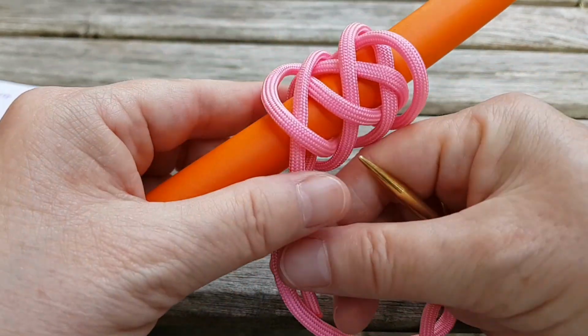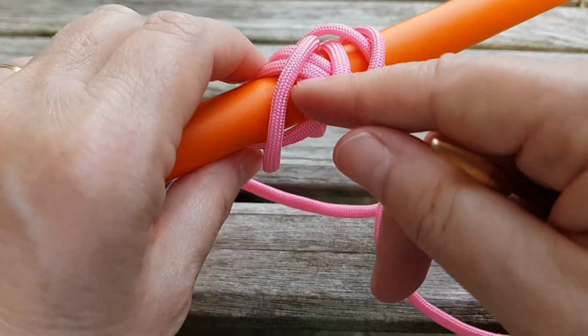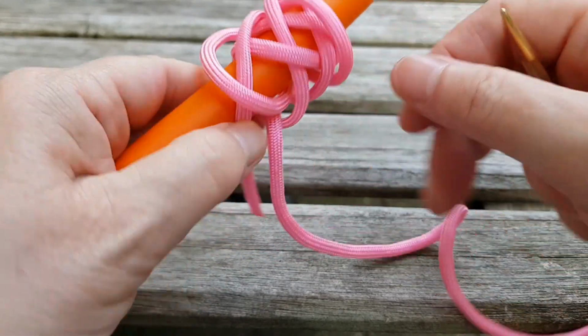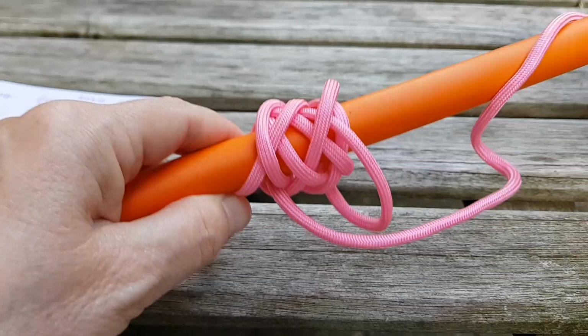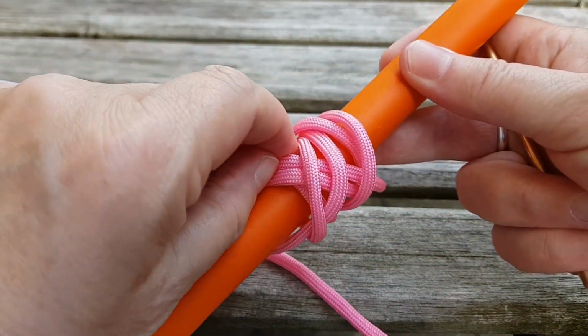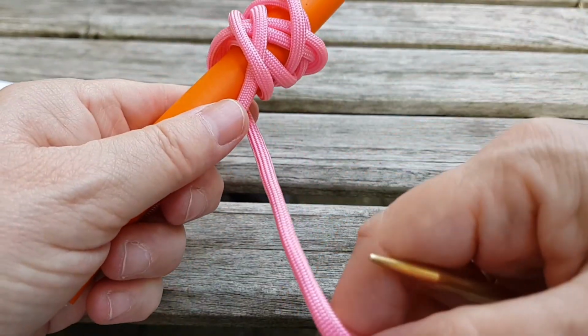This one is a bit uncomfortably loose, but I hope we will manage. Where did this come from? This is the one we just did, I think. Let's pull it down a bit. What did I say?